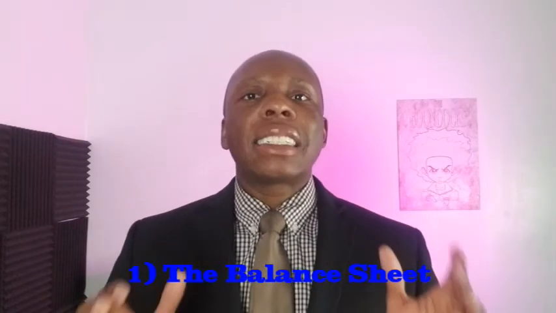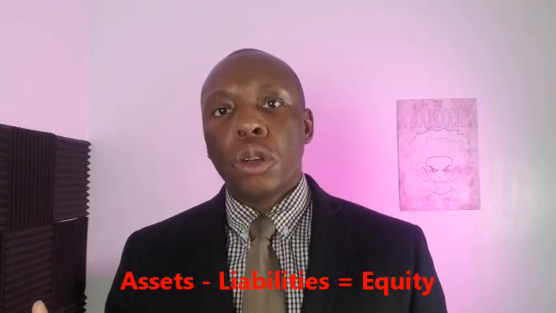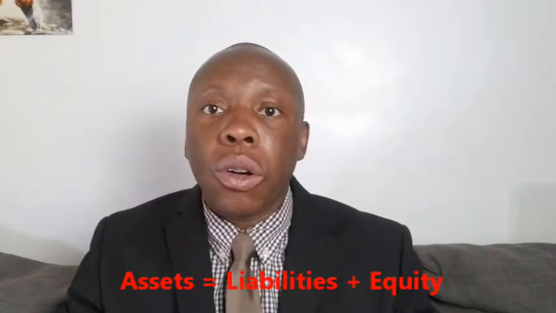The balance sheet is a snapshot of a company on a given day. So if you want to know what my company's financials look like right now, today, you look at my balance sheet for today. The balance sheet at its simplest form is this formula. Assets minus liabilities equals owner's equity. Assets are what you own, liabilities are what you owe. Then owner's equity is the worth of the business. Assets equals liabilities plus owner's equity.